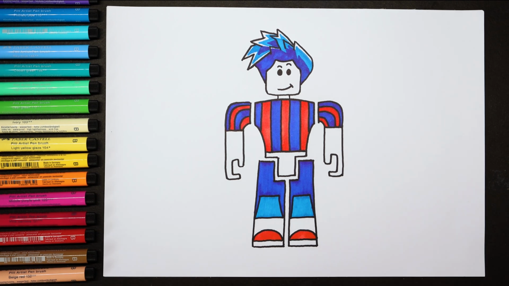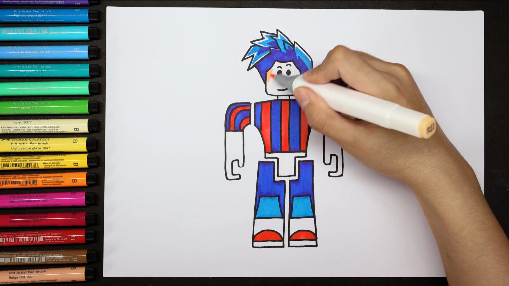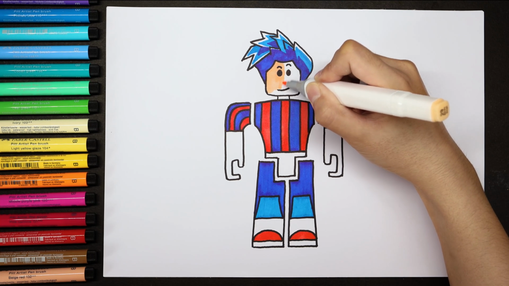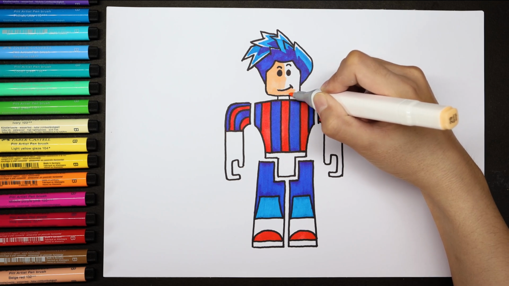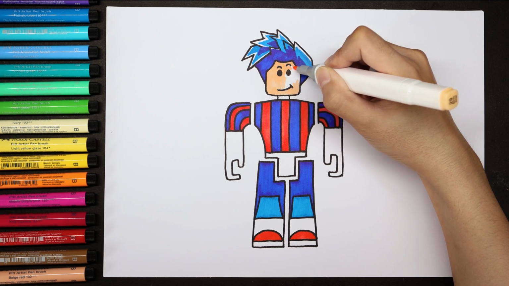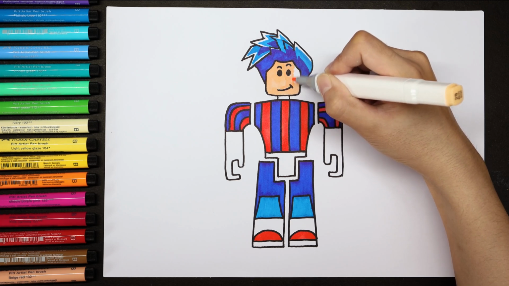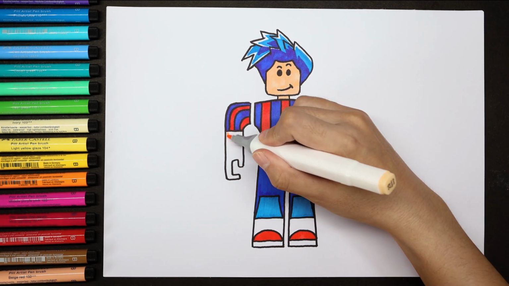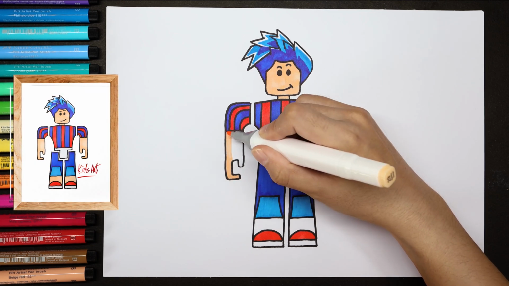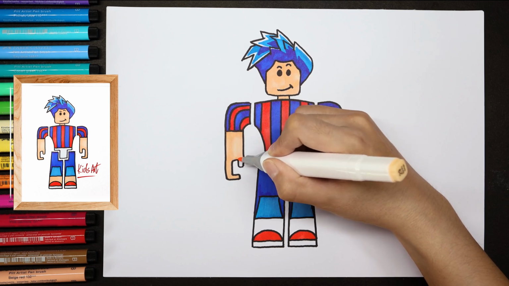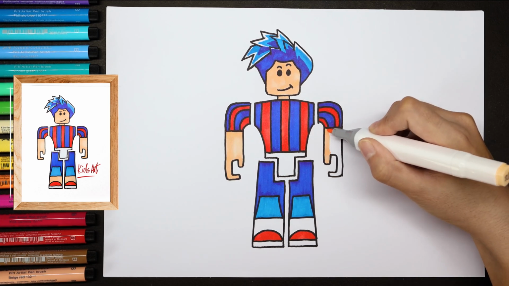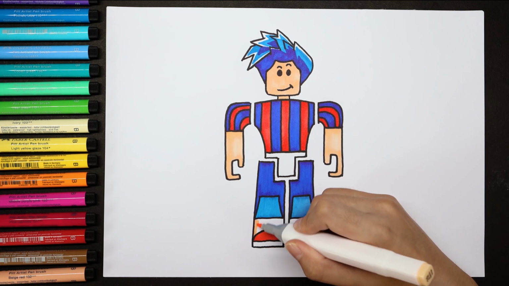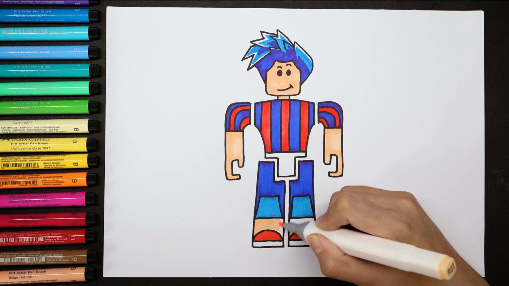Then we use the skin color, start from his face. If you don't have the skin color, you can use light pink or peach instead of it. His neck is the skin color, and his hand use the same color coloring it. The rest of the leg, use the skin color coloring it.